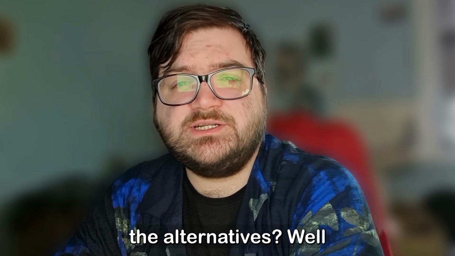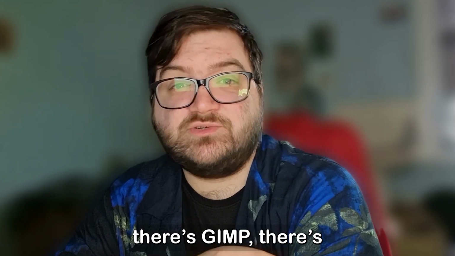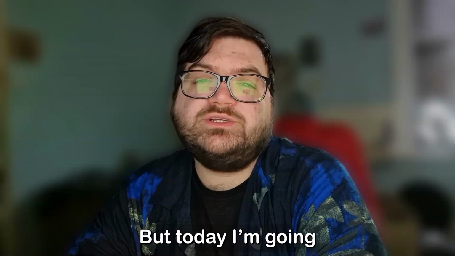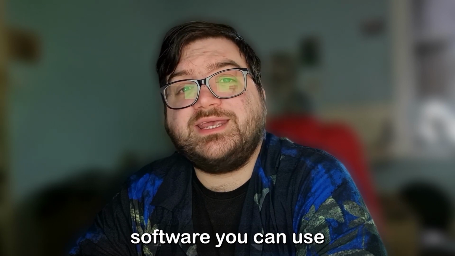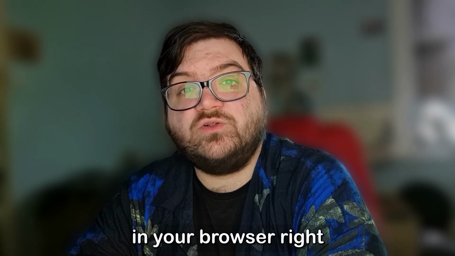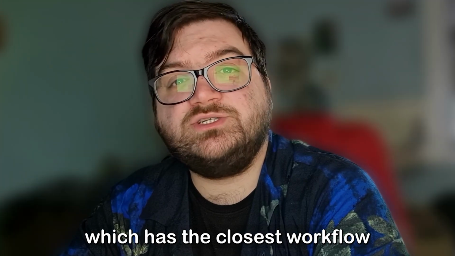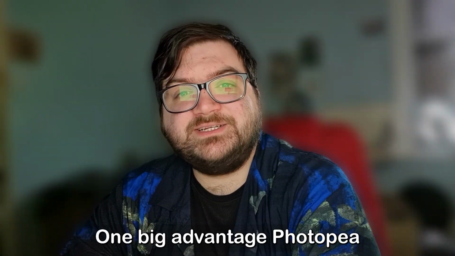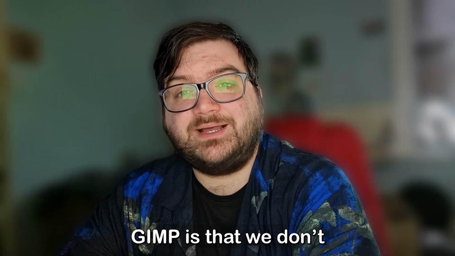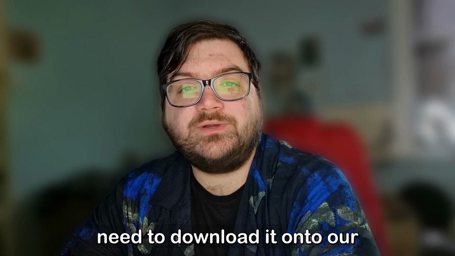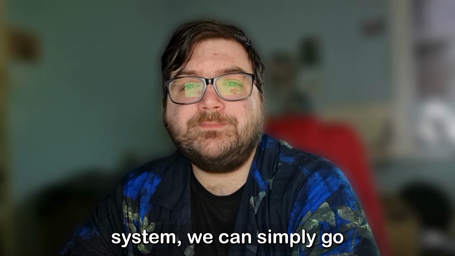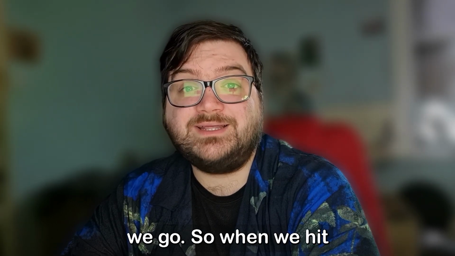So what are the alternatives? Well, there's GIMP, there's Krita, there's Paint.net. But today I'm going to tell you about a software you can use in your browser right now called Photopea, which has the closest workflow to Adobe Photoshop I've seen to date. One big advantage Photopea has over something like GIMP is that we don't need to download it onto our system. We can simply go to photopea.com and here we go.